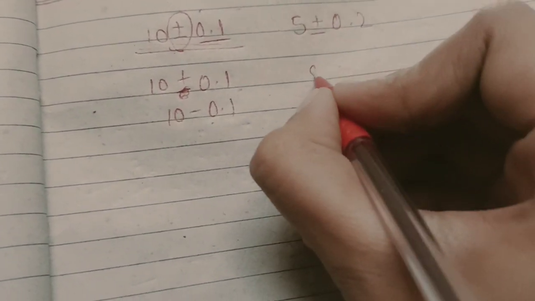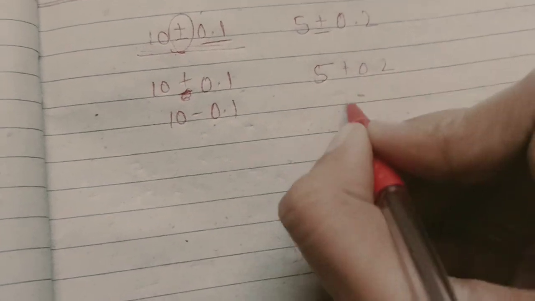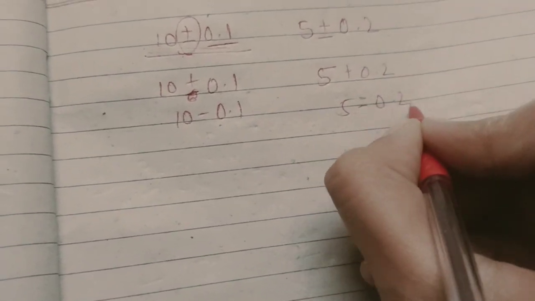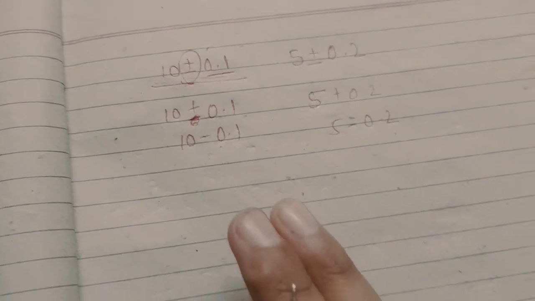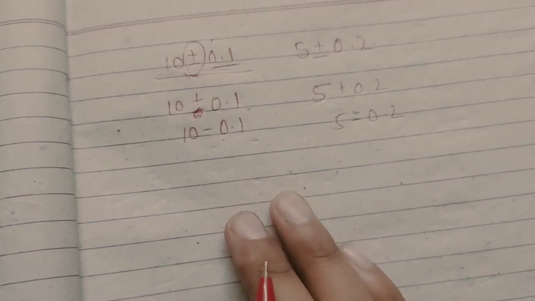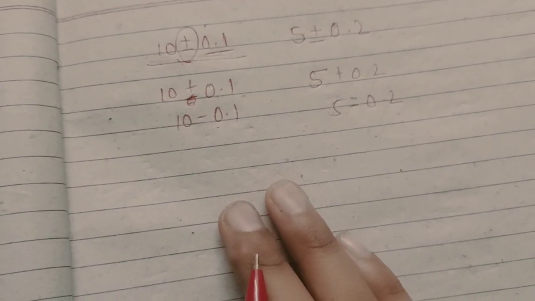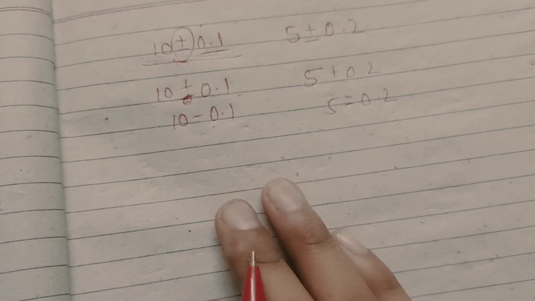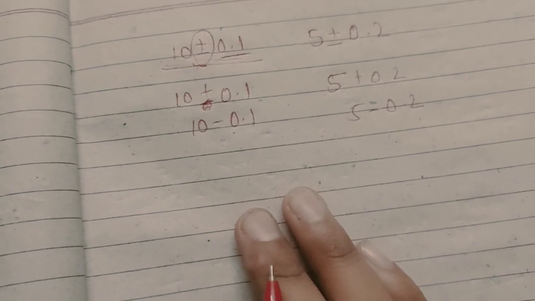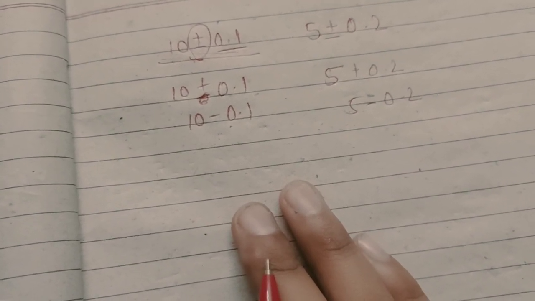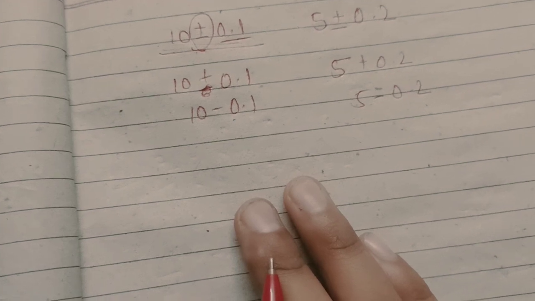Here the value can be 5 plus 0.2 and 5 minus 0.2. So there are four possible combinations of them, and the maximum result would be given only when in both cases there would be plus and they would get added up.